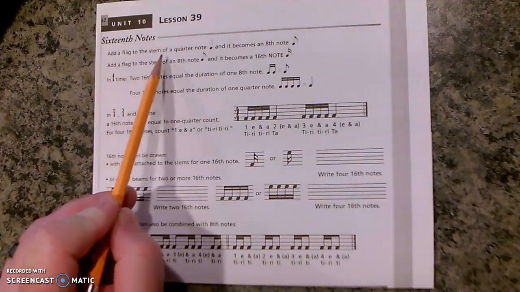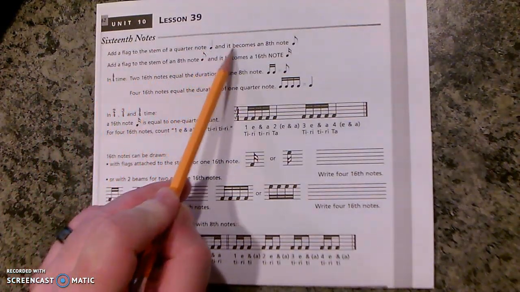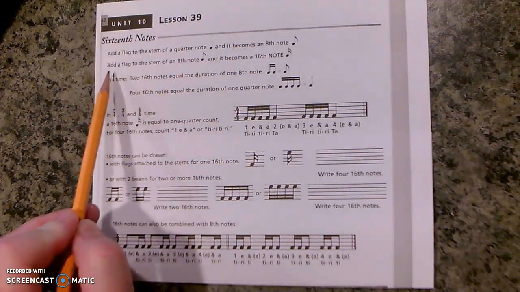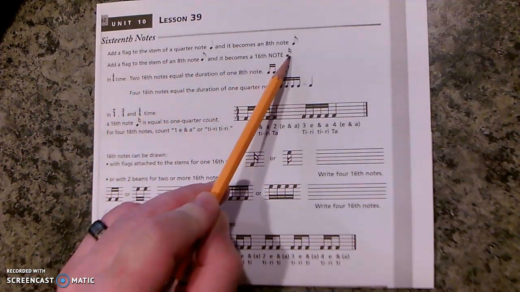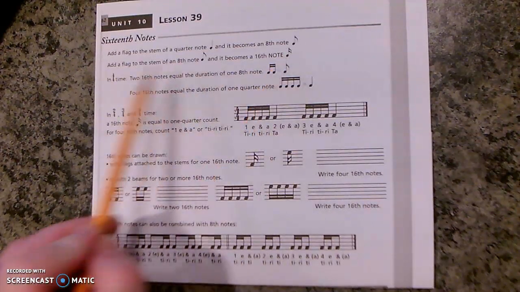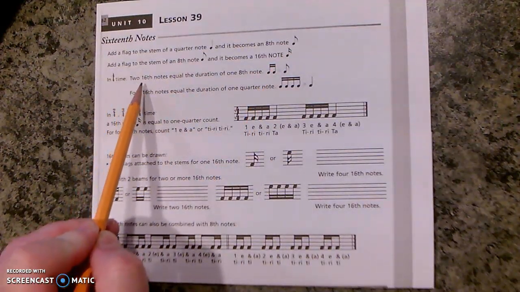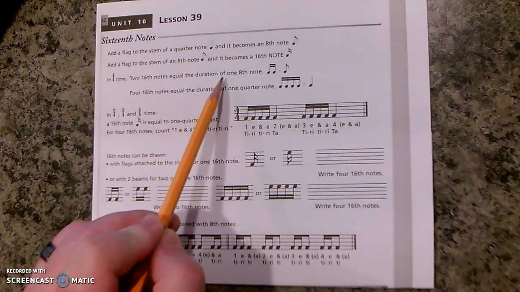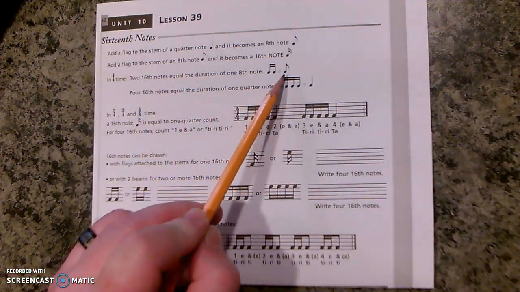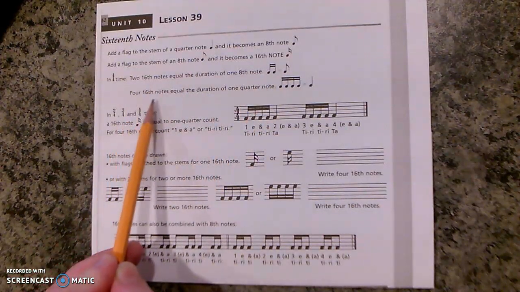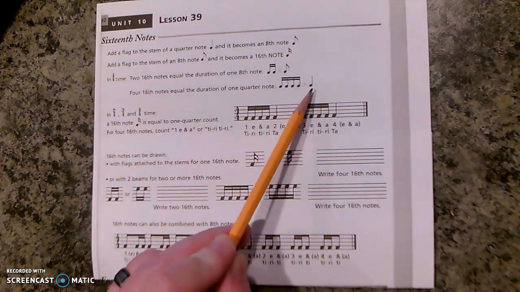When you add a flag to the stem of a quarter note, it becomes an eighth note. When you add another flag to an eighth note, it becomes a 16th note. See the two flags there? In 4/4 time, 2 16th notes equal the duration of one eighth note. So it would take 2 16th notes to equal an eighth note. 4 16th notes would be equal to a quarter note.